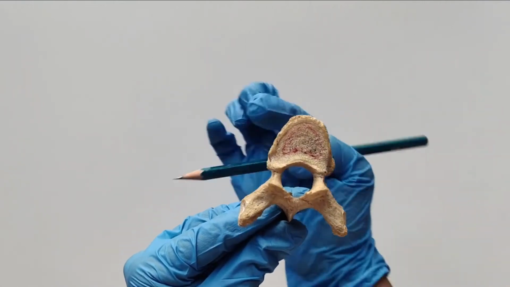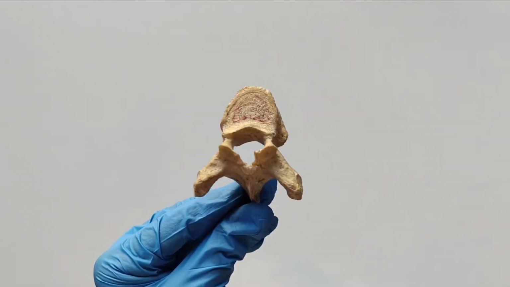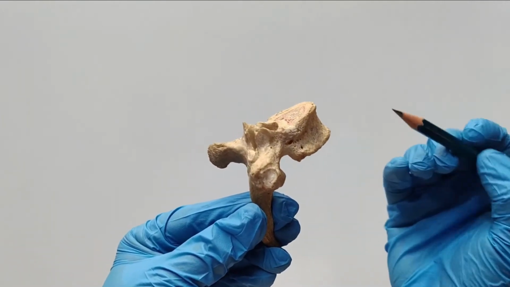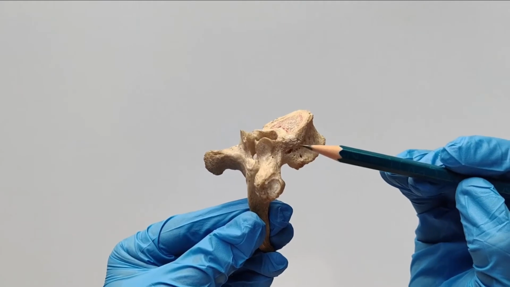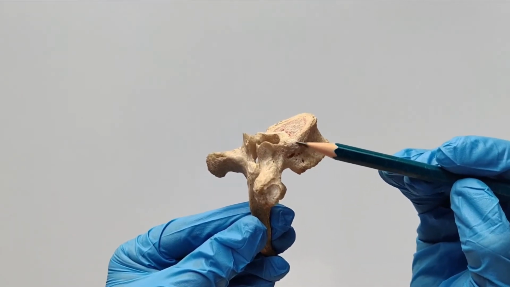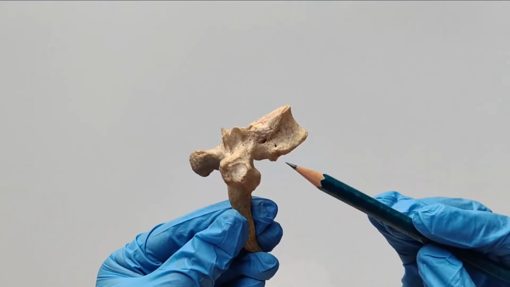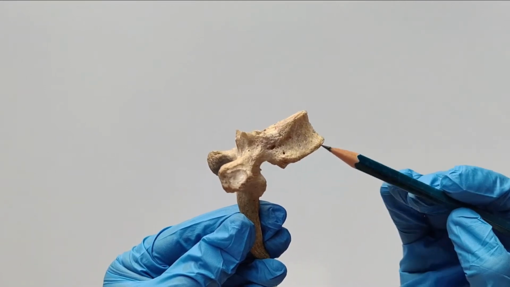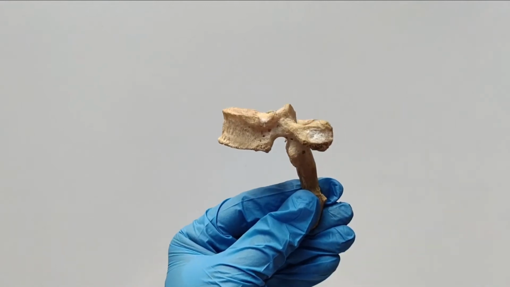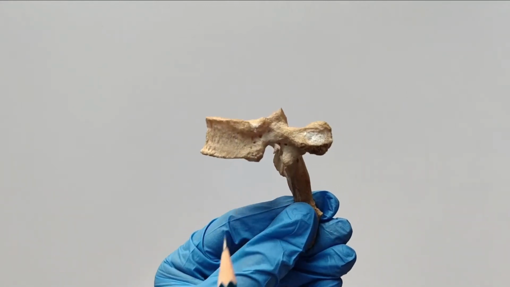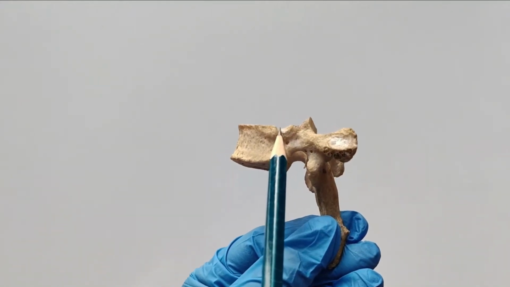On each side the body bears two facets called costal facets. One facet is near the upper border of the body and the other facet is near the lower border of the body.